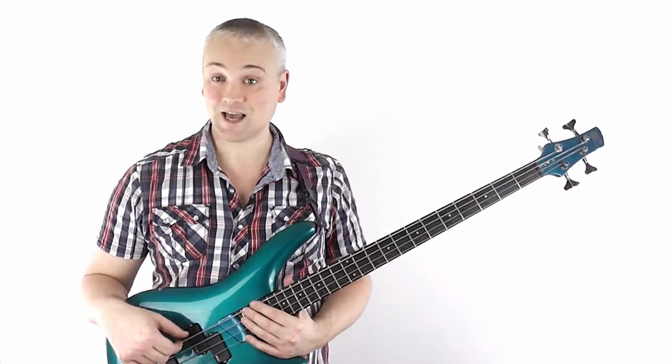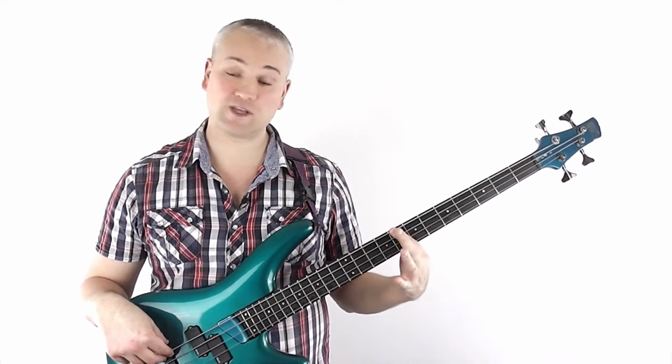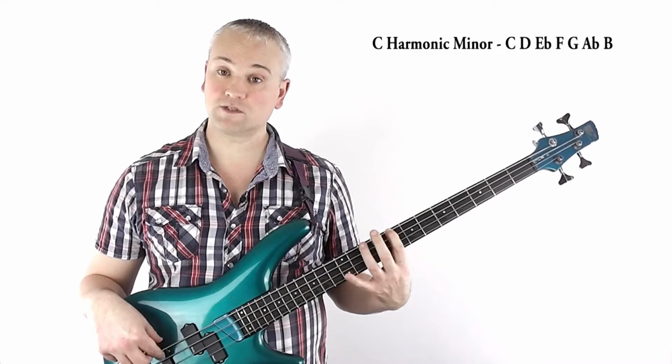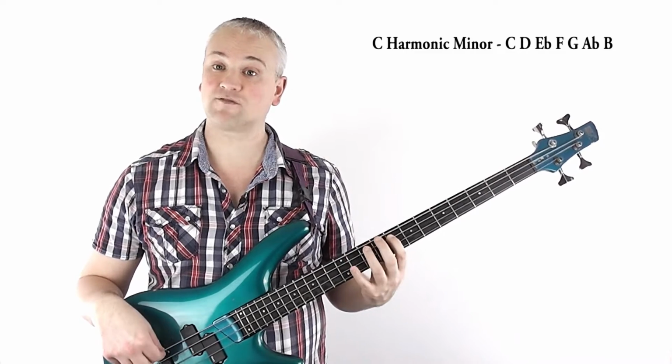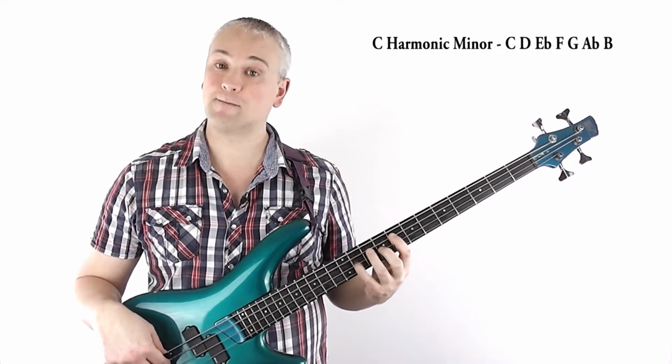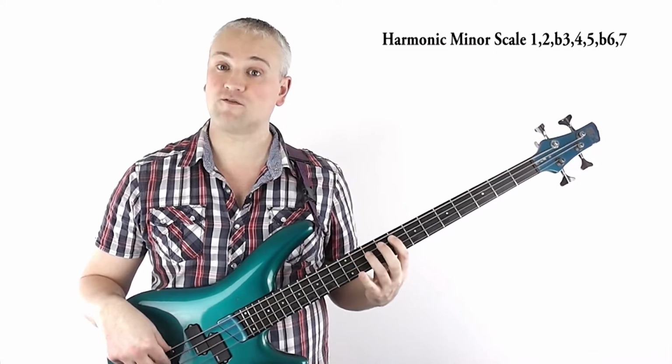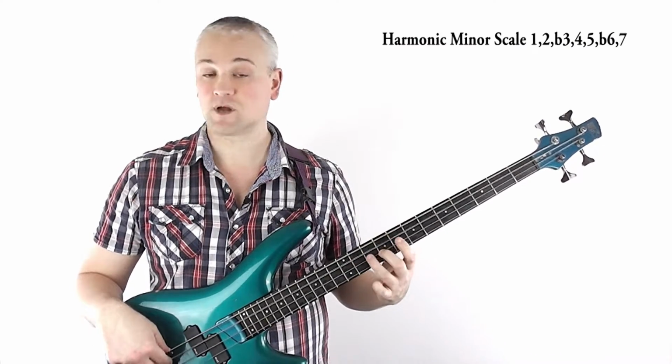So if we look at a C harmonic minor scale, starting over here on the 8th fret of the E string, we've got the following: C, D, E flat, F, G, A flat, B, and C. Or 1, 2, flat 3, 4, 5, flat 6, 7, and then back to the octave.